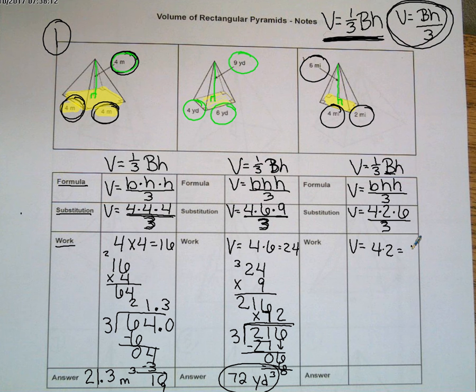4 times 2 equals 8, and 6 times 8 is 48, and then we have to divide that, the last part of our formula, by 3. So 48 divided by 3. 3 goes into 4 one time. 1 times 3 is 3. We're going to subtract, bring our 8 down. 3 goes into 18 6 times, and 6 times 3 is 18. When we subtract, we get a 0. That means we're finished dividing.